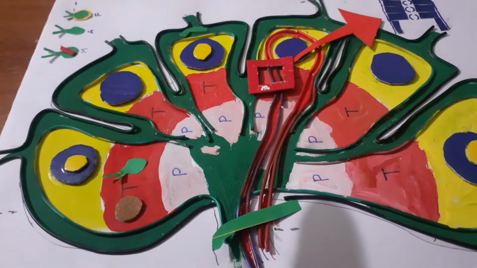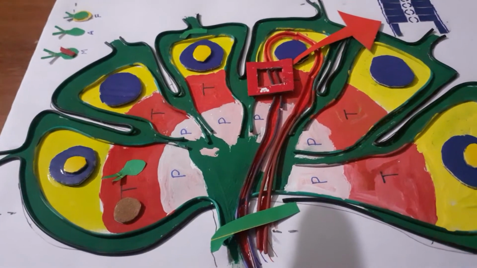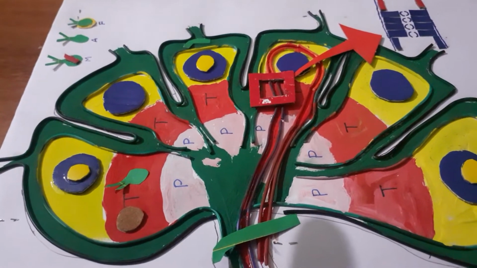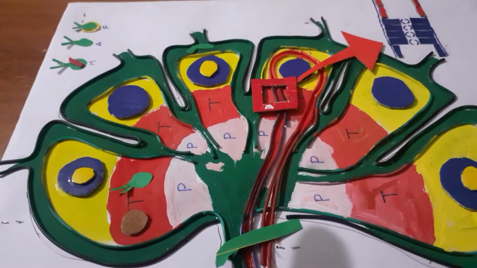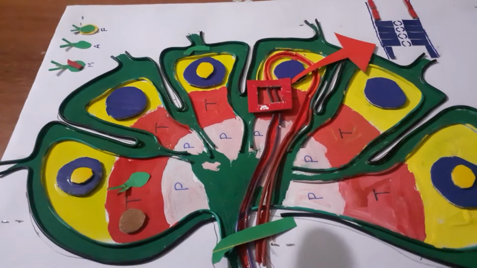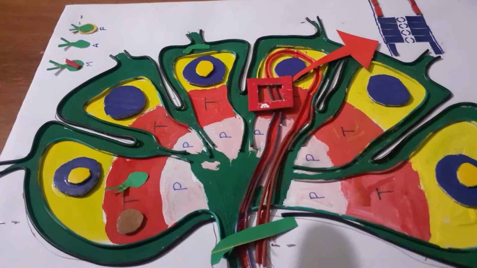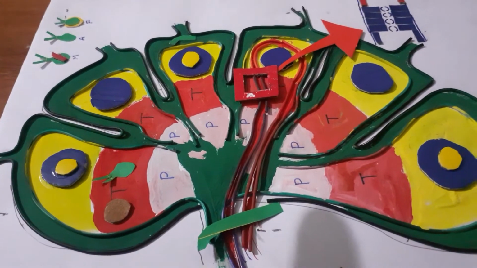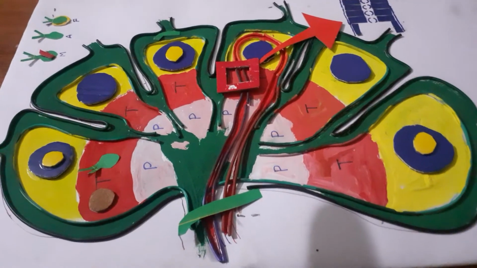From the right ventricle through the pulmonary artery it goes to the lung for oxygenation, and then oxygenated blood comes from the lung to the left atrium and then to the left ventricle. This is the whole pathway of the blood circulation, and this is where the lymphatic circulation exists.